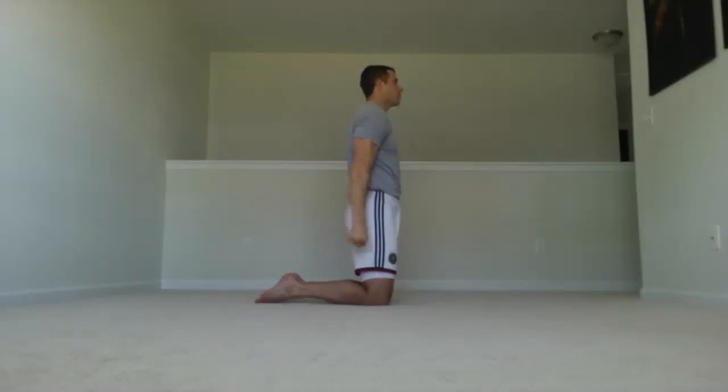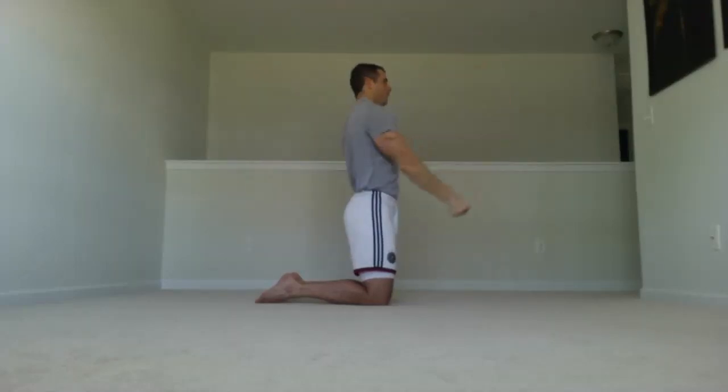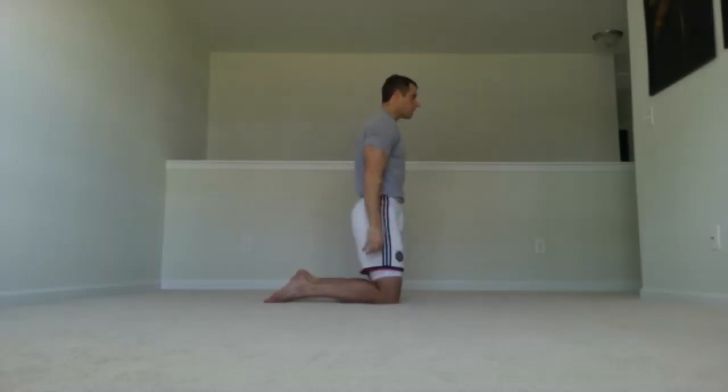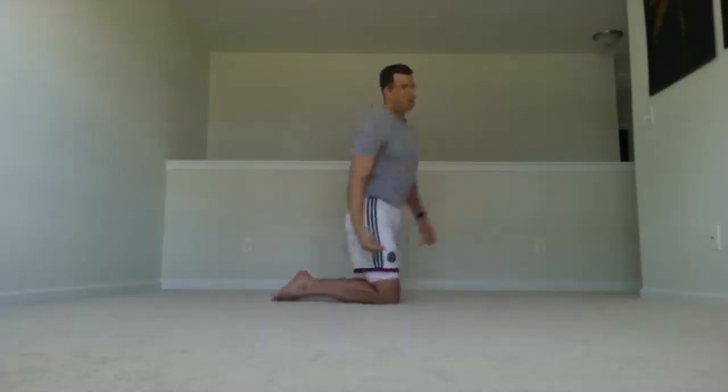Let's do it two more times. Shoulder flexion, internal rotation, extension, adduction, extension, external rotation. One last time. Find your full range. All right, I'm going to switch sides.